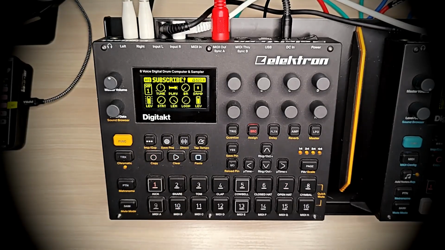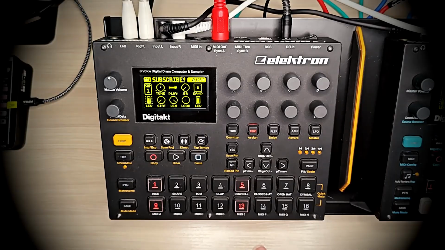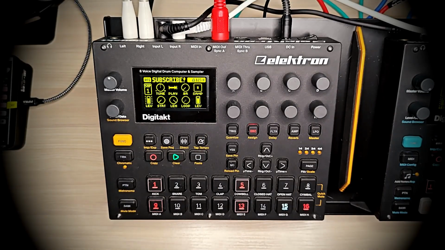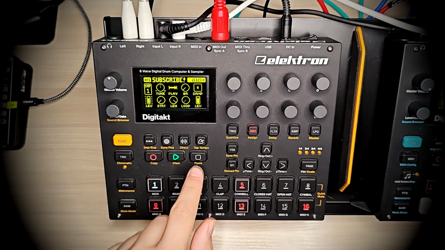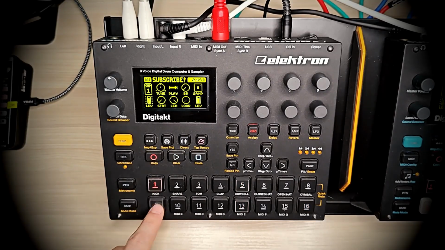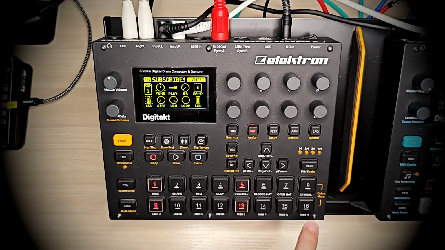In grid recording, you will add sample trigs using the steps in the sequencer. To use this method, just press Record. Then, tap the steps where you wish to add the sample. To remove steps, just tap the key again. If your sequence is longer than 16 steps, use the page key to jump between sequence pages. Notice how the LED shows the page that you're currently editing.